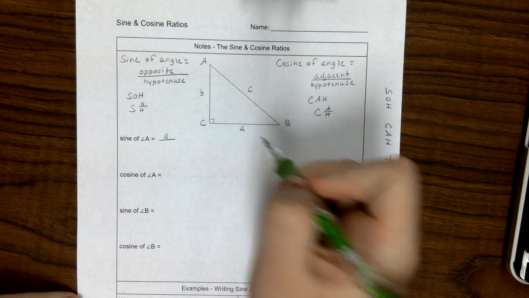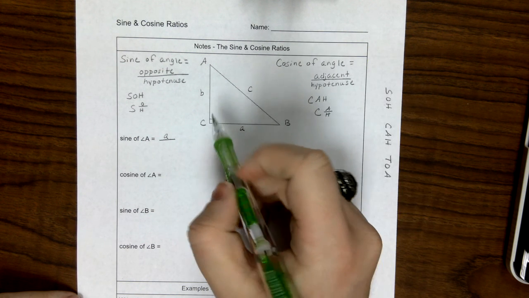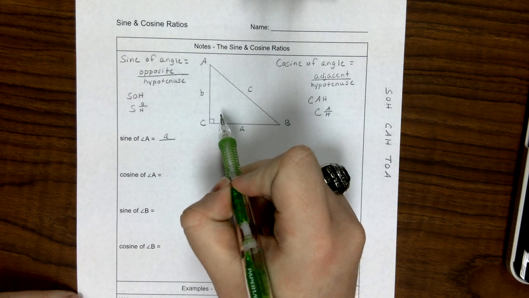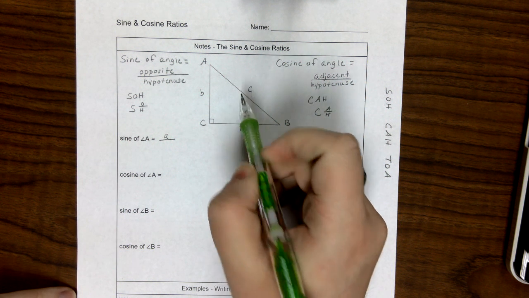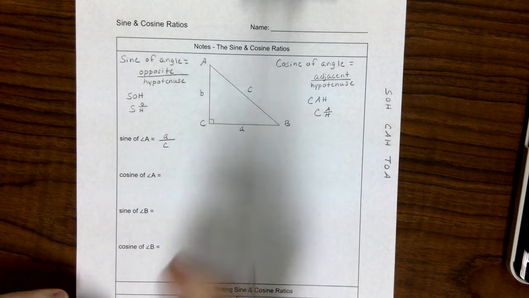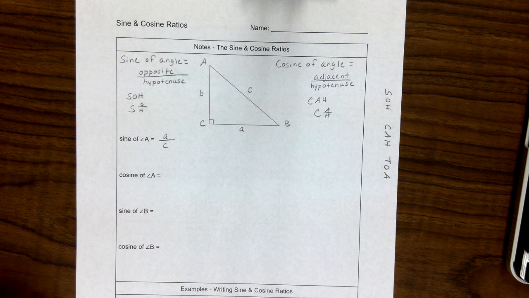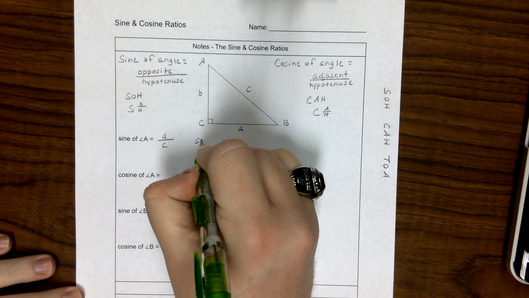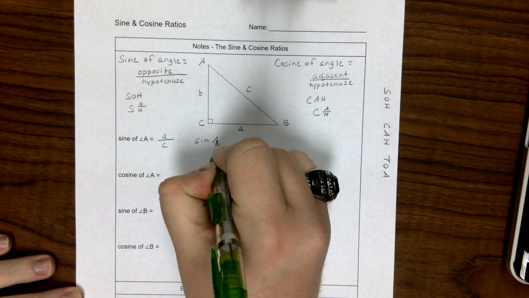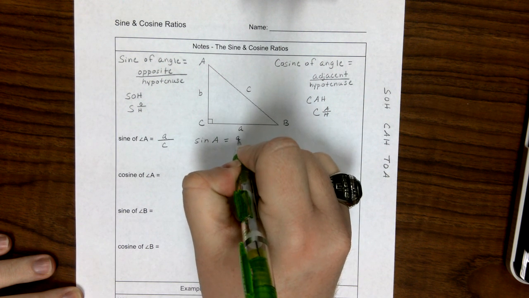Now which one's the hypotenuse? Remember, the hypotenuse is across from 90. So if you go to 90 and go across, that would be little c. So that would be the ratio. And if we abbreviate like we did with tangent, we would write just sin A equals a over c.